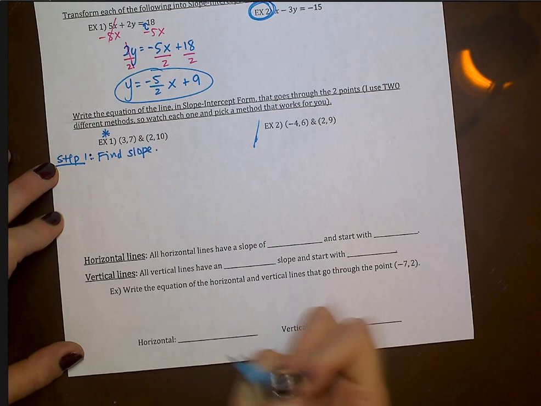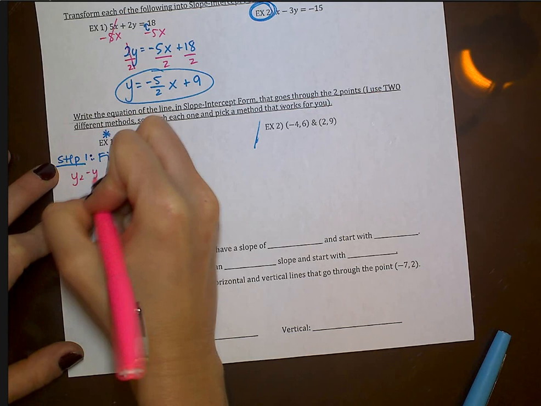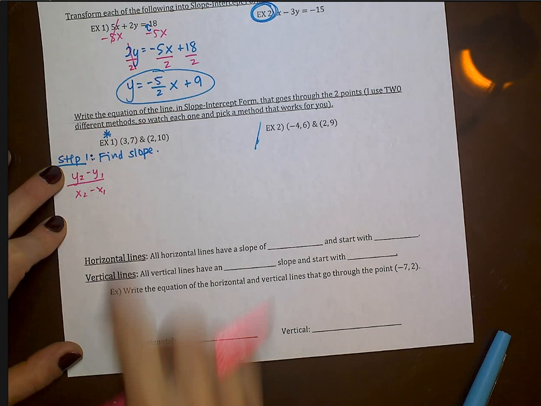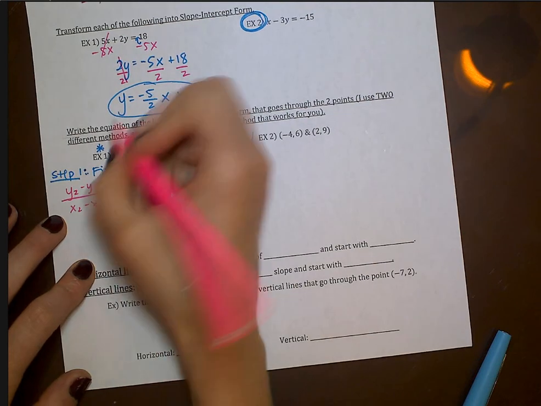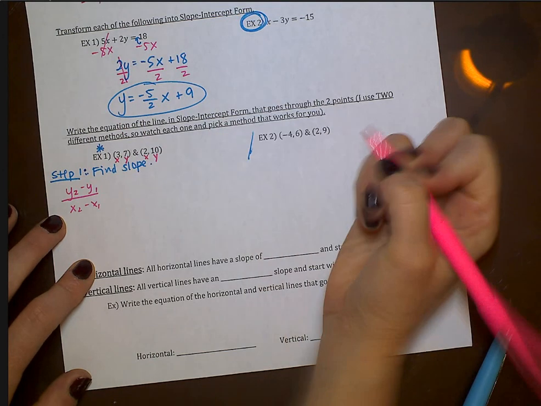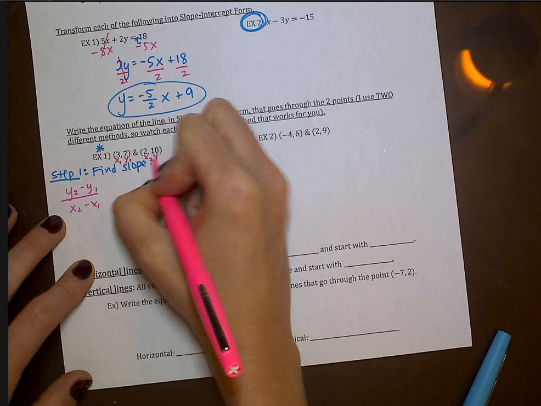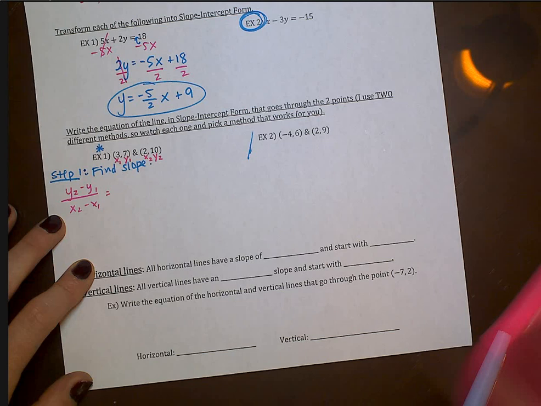If you remember, I'm doing a different color here. This formula, y2 minus y1 over x2 minus x1, that gets you the slope. Let me label the ordered pairs here so you know what we're talking about. This is like x1, y1, and there's 2 ordered pairs, so call the first one x1, y1 and call the second one x2, y2. And then you just plug in.